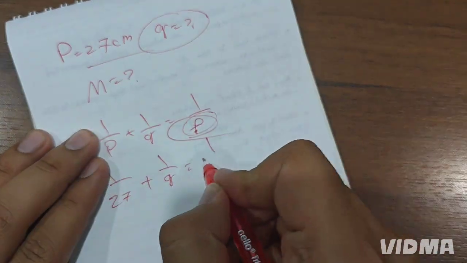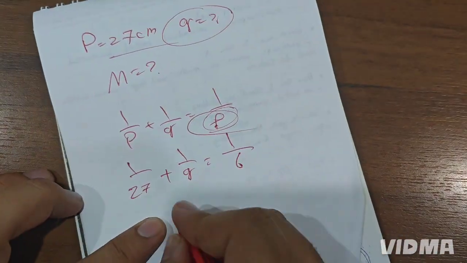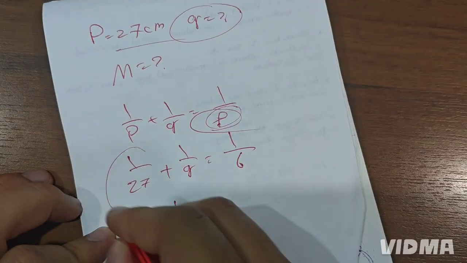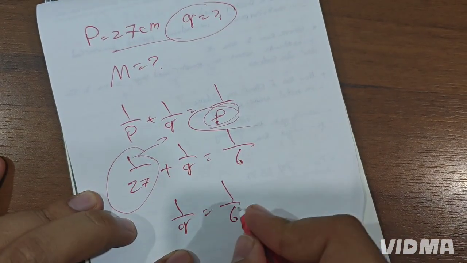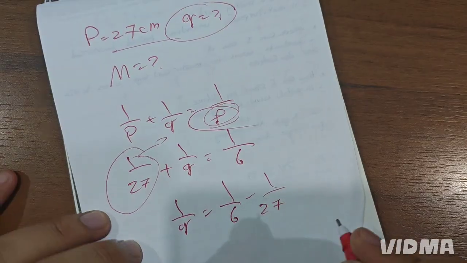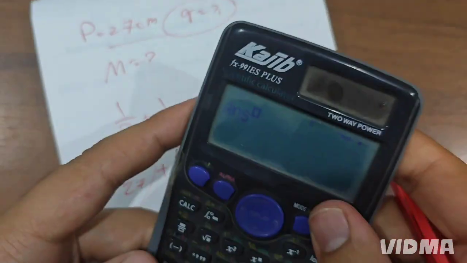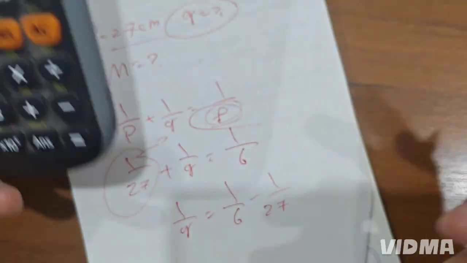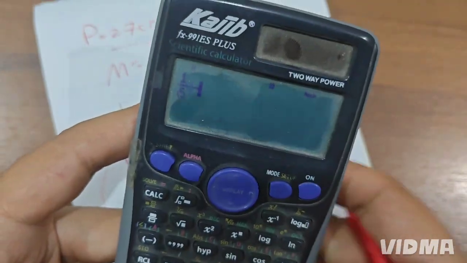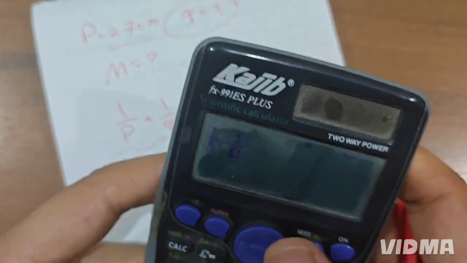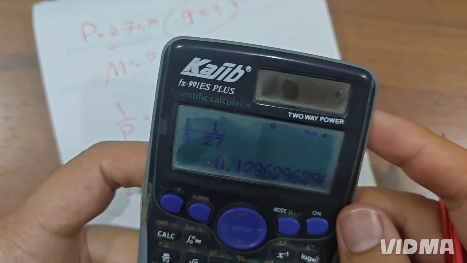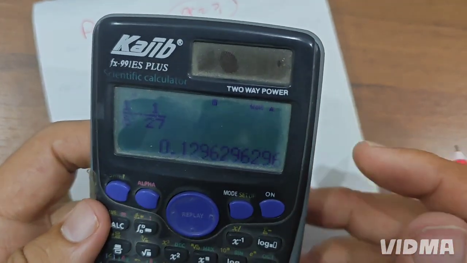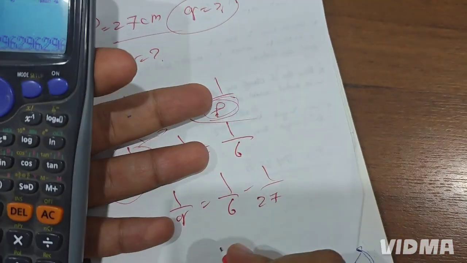So 1 over 6 equals 1 over 27 plus 1 over Q. Take this fraction to the right side, it will be negative 1 over 27. So 1 over 6 minus 1 over 27 is 0.129.